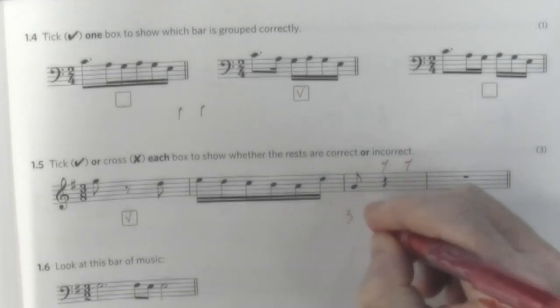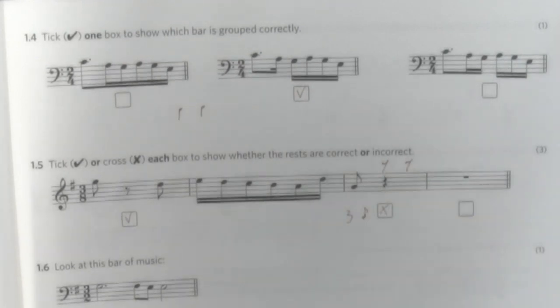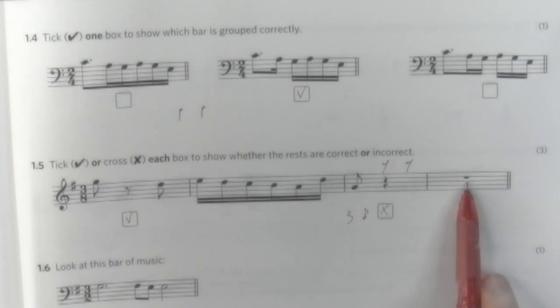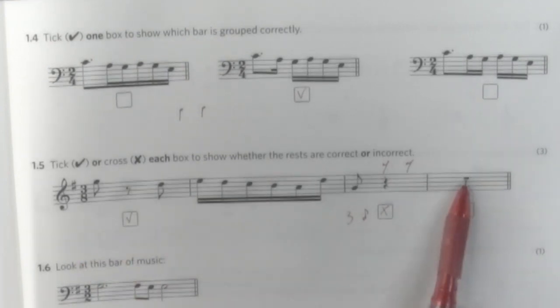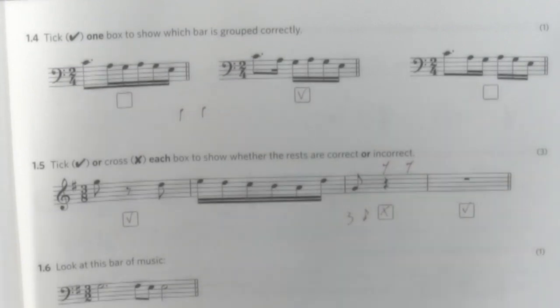I'm going to write it here because, yeah, it's useful to know. A whole bar rest, the semi-breve rest, no matter the time signature, we do use this, so this is correct. Let me know if you did it right. Can you let me know, please, in the comments below?